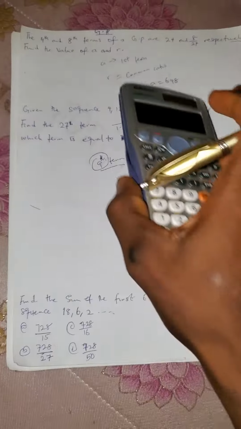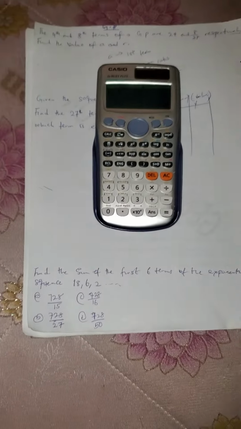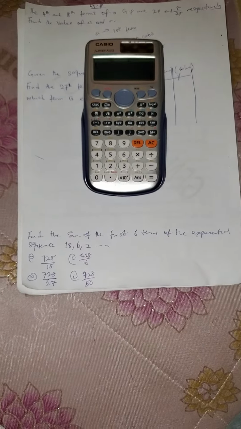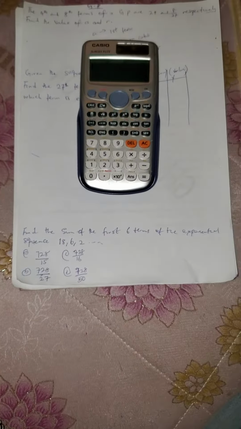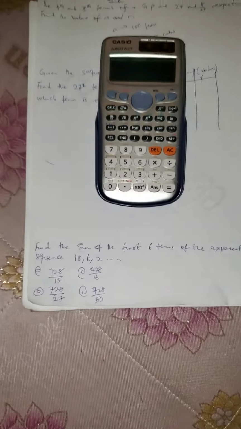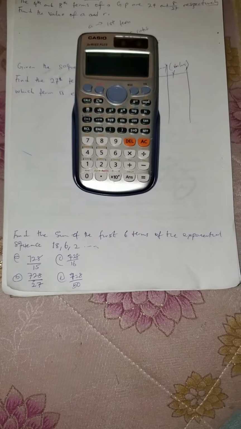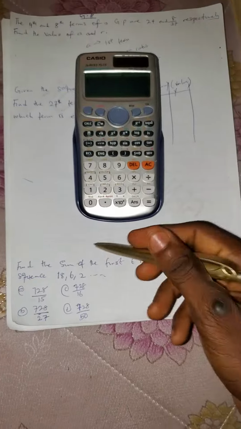Press AC. Now let's go to the sum of a GP. The same thing we did for the sum of an AP is what you are going to use for the sum of the GP. Don't forget, I gave you 2 methods under the sum of an AP. This time around, you can use these 2 methods as well for the sum of a GP. Now see this question. The question says we are given this sequence.